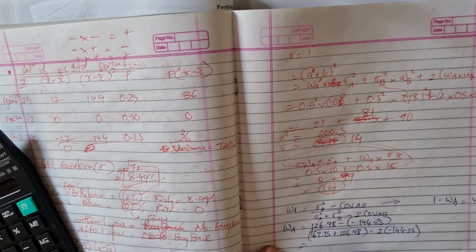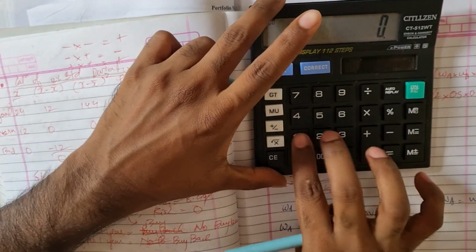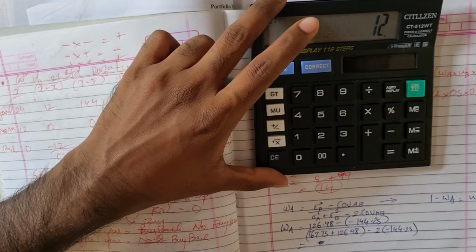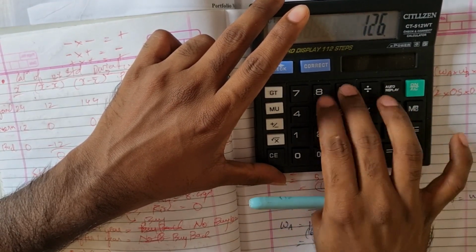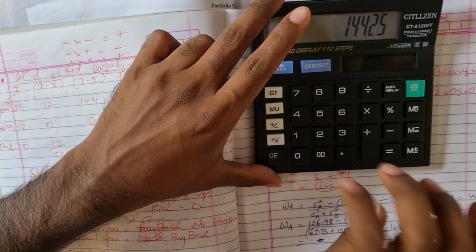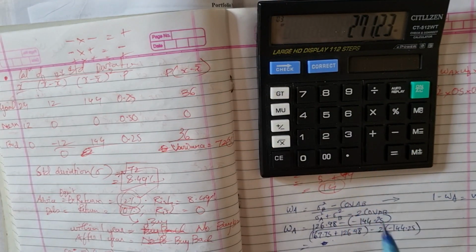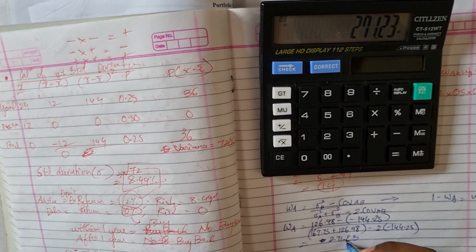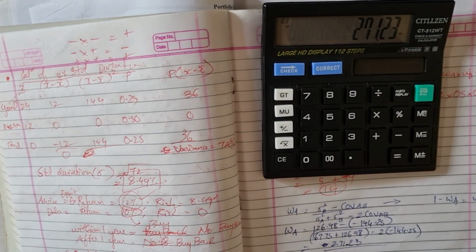Wait a second, I'll just show it to you. What will be the answer here? Anytime you are getting confused about what sign should come here, just put it in the calculator. 126.98 minus 144.25, right? Put this in minus. If you press equal to, you just write that only. You don't need to learn maths, just know how to operate the calculator.